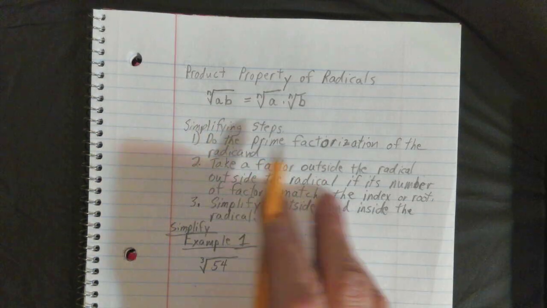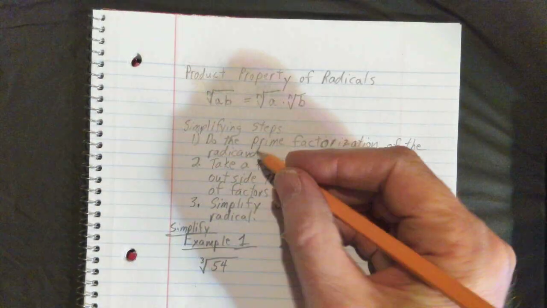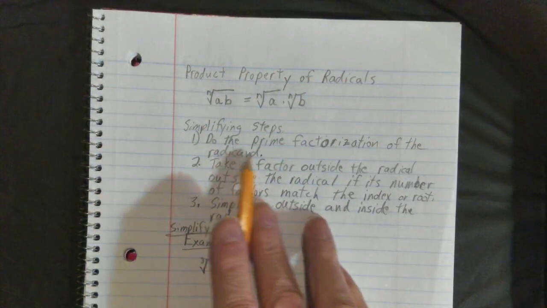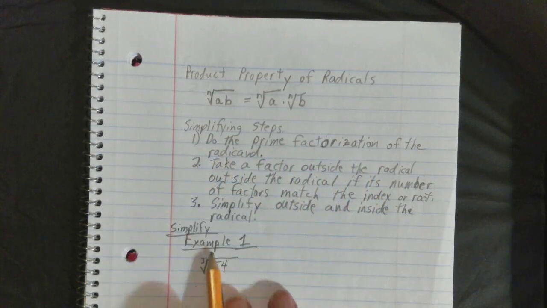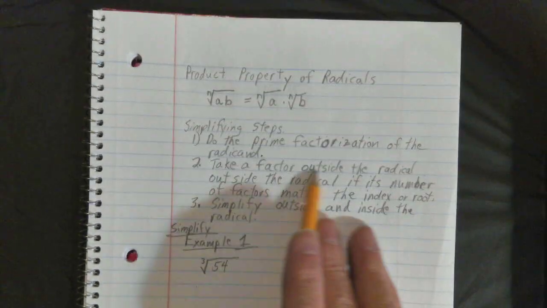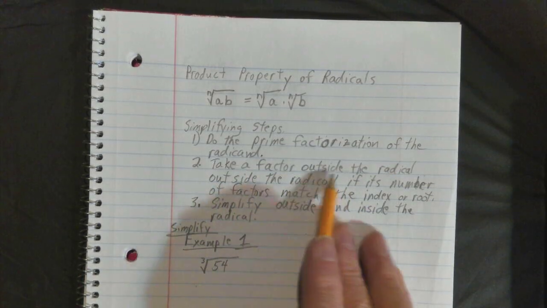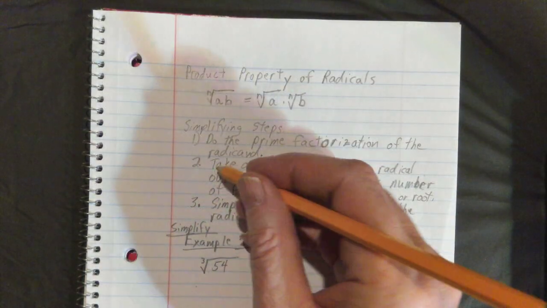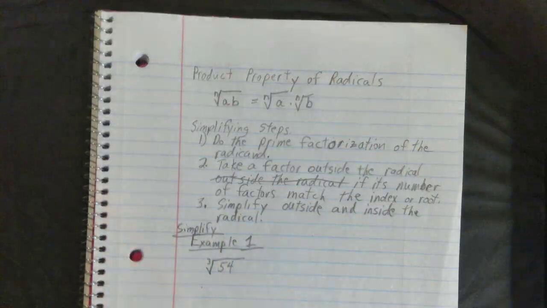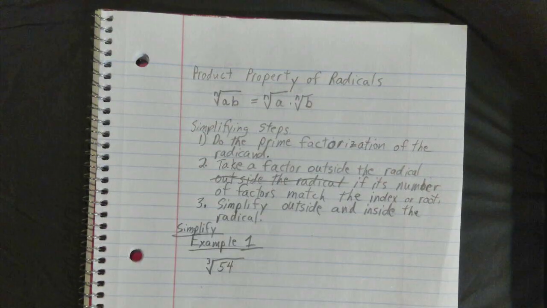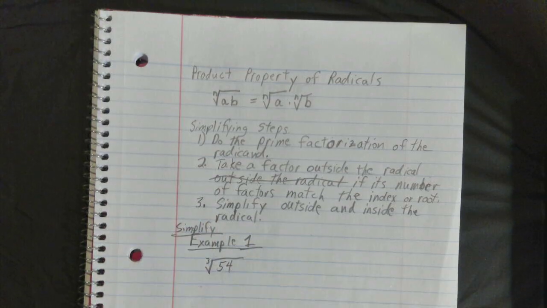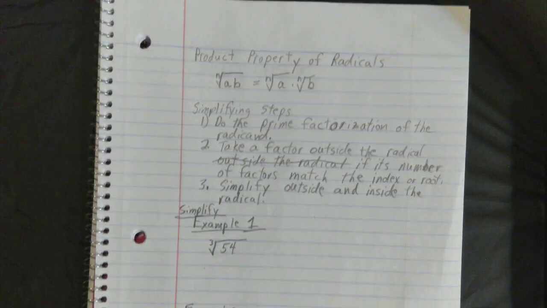If you look at your notes from when we started, we do the prime factorization of the radicand, the part under the radical. Take a factor outside the radical if its number of factors matches the index or root, and then simplify outside and inside the radical.